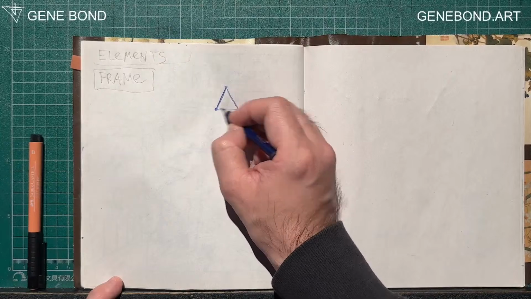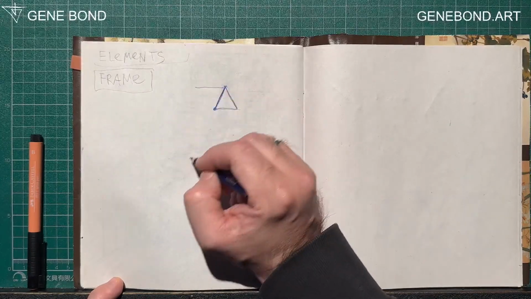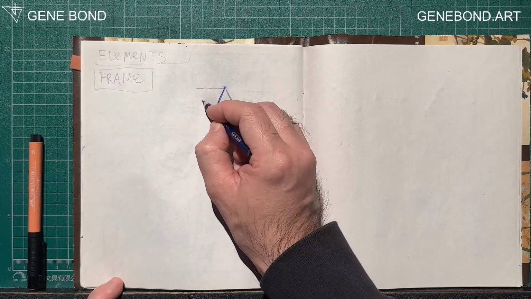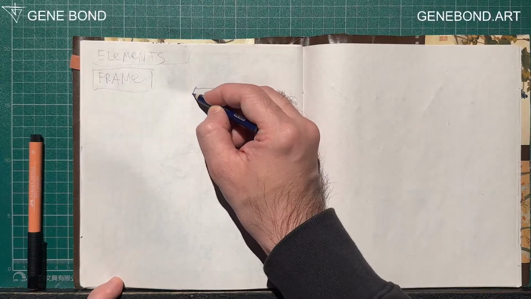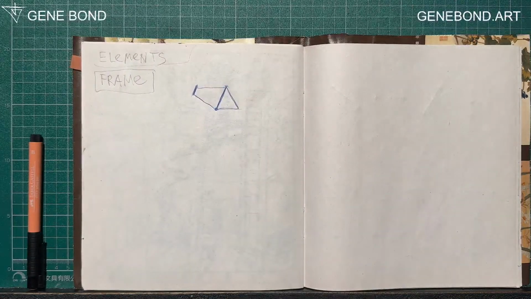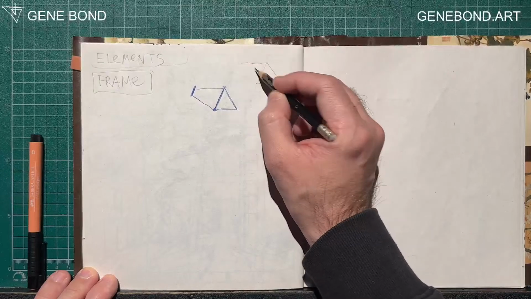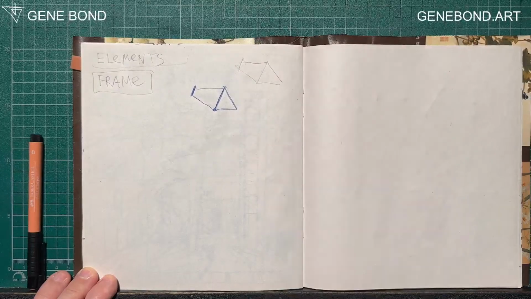So we have this triangle, and then here often we'll have this pipe, and here we have the stuff for the handlebar and a front fork. So you can just quickly build it as a diamond shape.